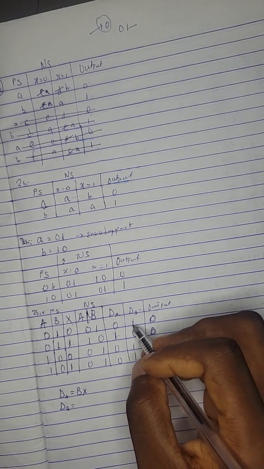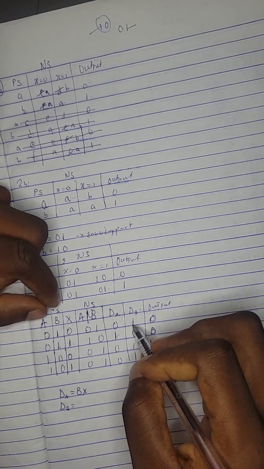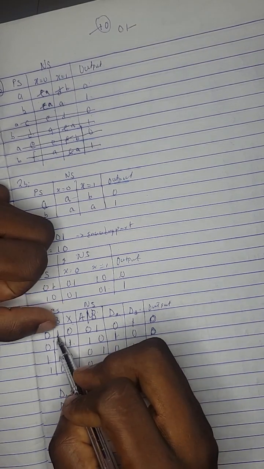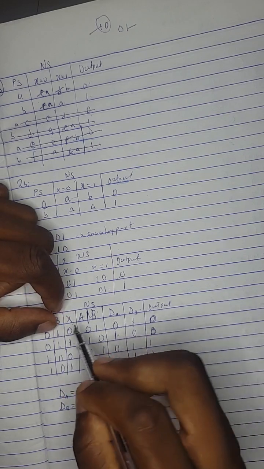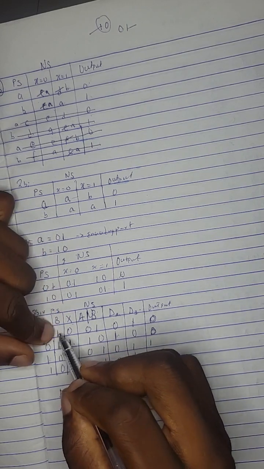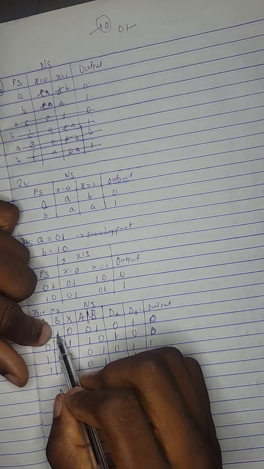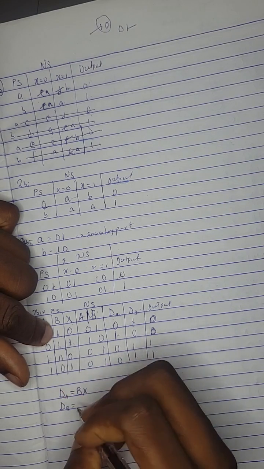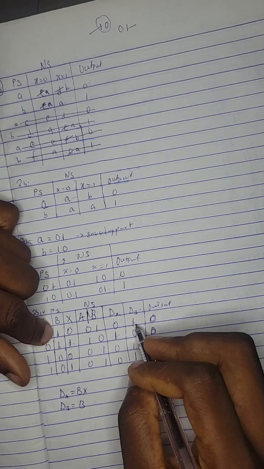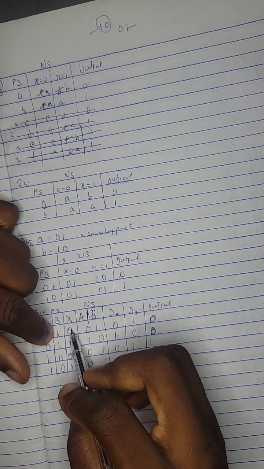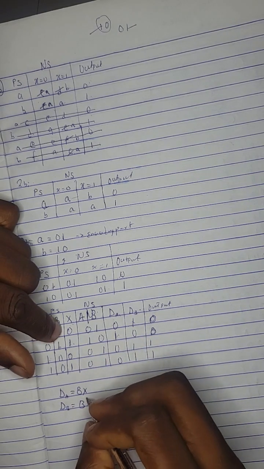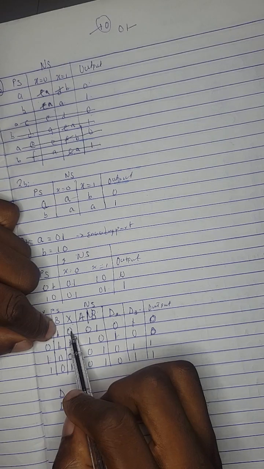So for DB, we know we have a 1 here, and where we have a 1 here is B. Anytime you are picking the one that is 1, you pick X alongside it. So for DB, we have B to be 1, so put B down, and X bar here, just 1 0.